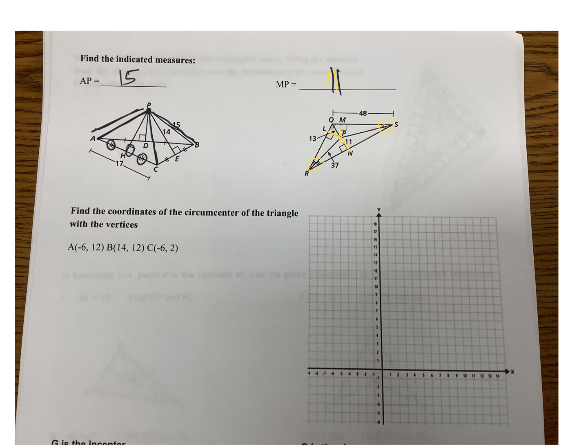Find the coordinates of the circumcenter of the triangle. Let's plot these. Negative 6, 12. We go over to negative 6, 1, 2, 3, 4, 5, 6. Negative 6 and positive 12, right there, that's A. B is at 14, 12, so that's a horizontal line, that's good. And C is at negative 6, 2. This is great because we have a 90-degree angle.